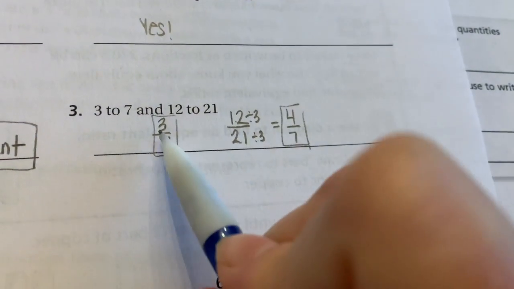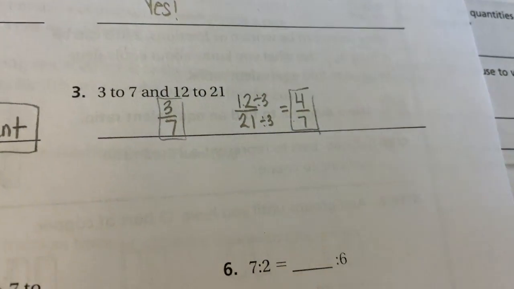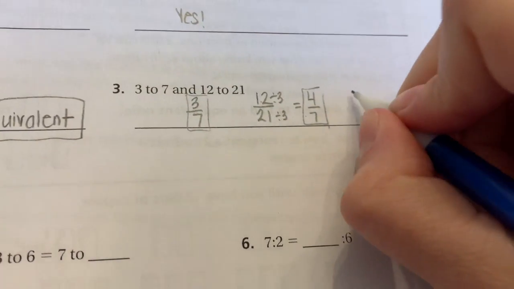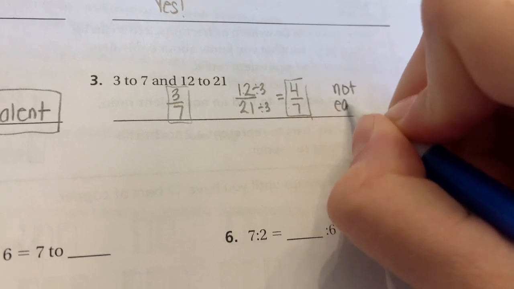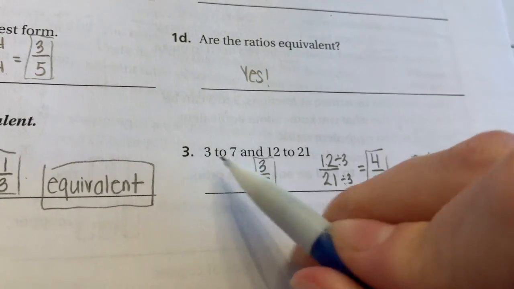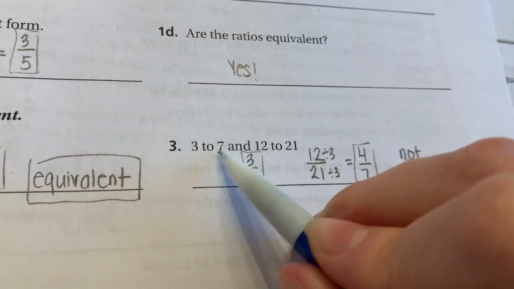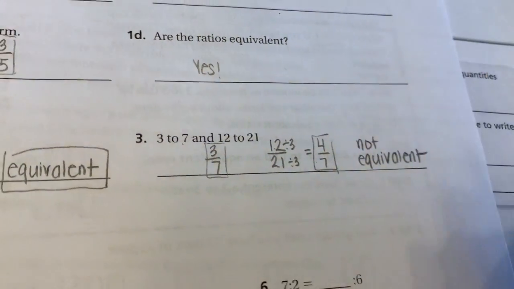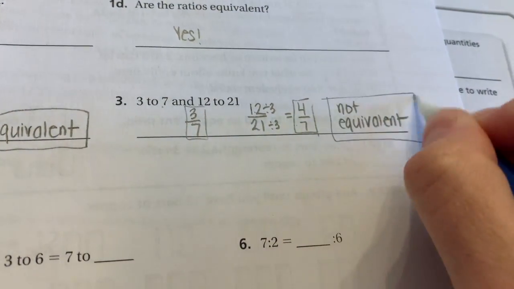So as you can see, 3/7 and 4/7 are not the same. These are not equivalent. Make sure you don't jump the gun and just look at the original ratios and think, oh yeah, those are equivalent because I can see the 21 and 7, and you might get confused. So make sure you actually take the step to simplify them.